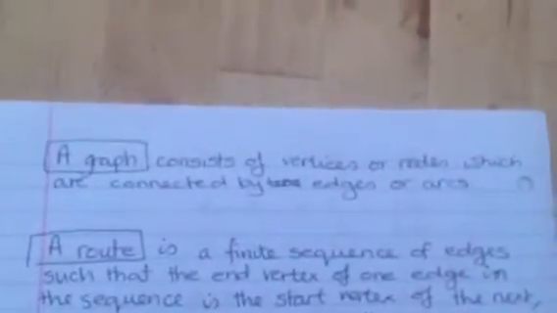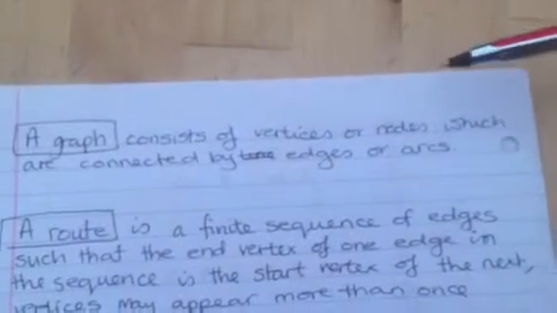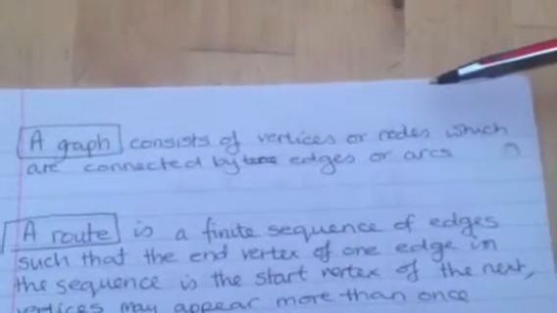Some other definitions that you'll get connected to this topic as well. You might be asked what a graph is. A graph, a network graph, consists of vertices or nodes which are connected by edges or arcs. Again, you must use the right terminology.